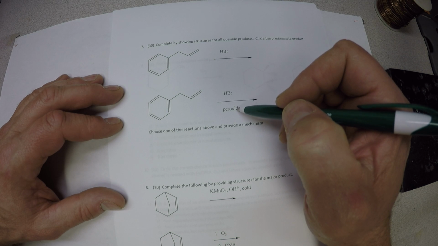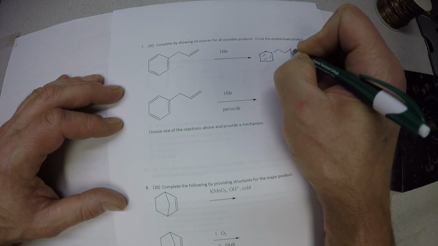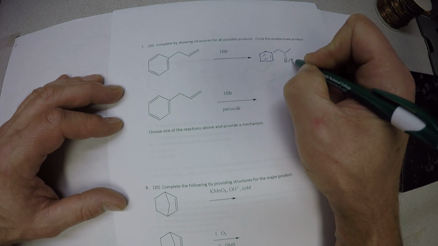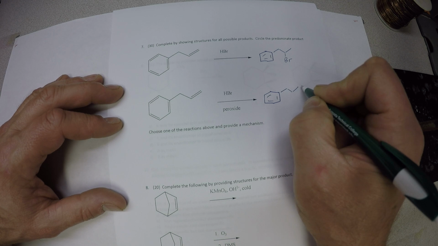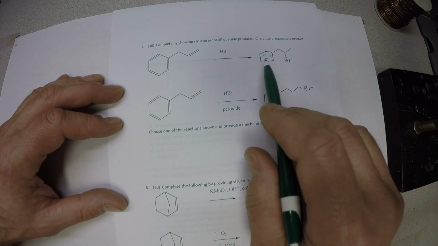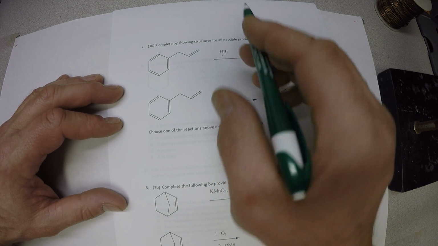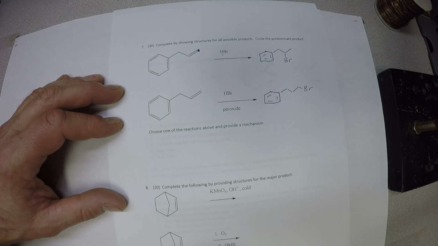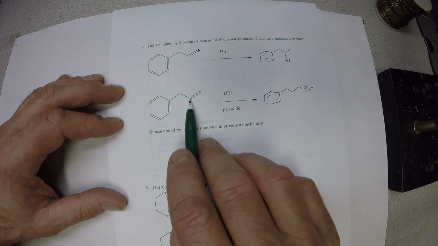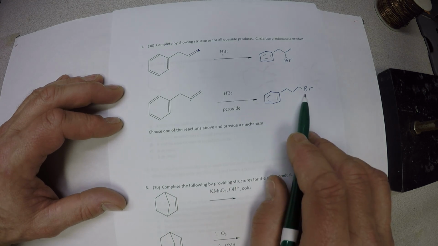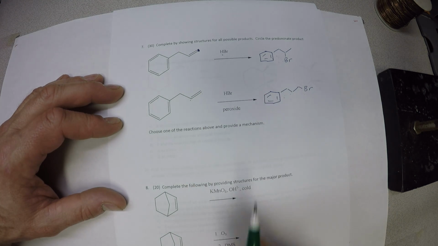hydrohalogenation, and hydrohalogenation in peroxide just exemplifies Markovnikov addition product and the anti-Markovnikov addition product. And I did not draw the H's in either of those, but this H would go on this carbon based on Markovnikov's rule. When you use peroxides, the H actually goes on the opposite carbon and the bromide on that carbon. So this indicates two regiochemical outcomes of hydrogen halide addition.